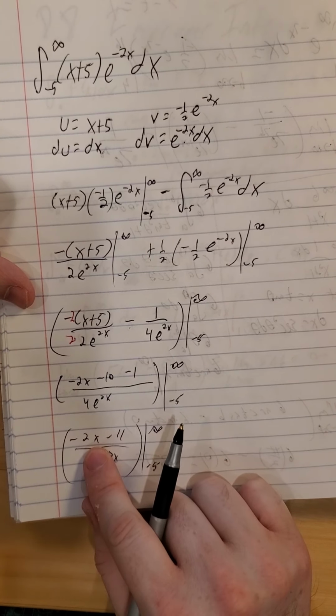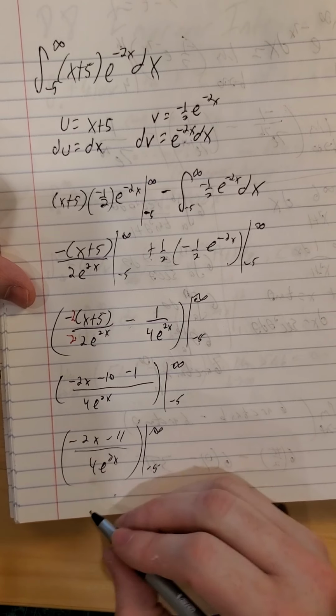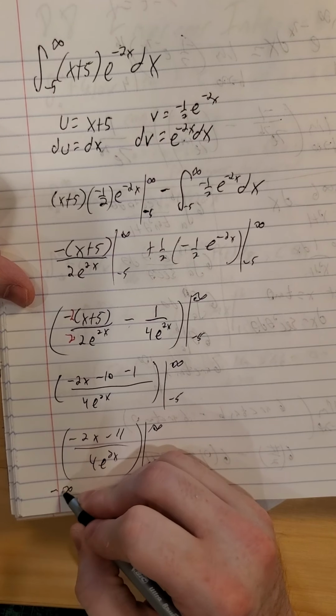Drawing out the infinity, we have negative infinity over infinity. L'Hopital's rule would be appropriate.